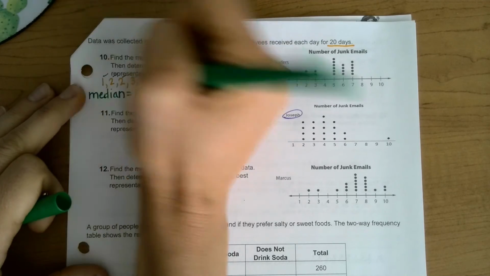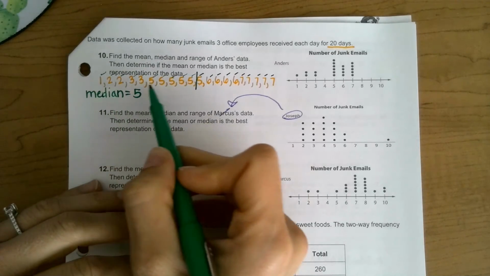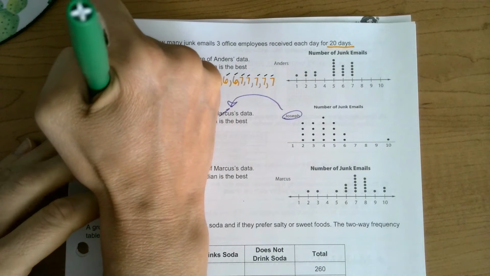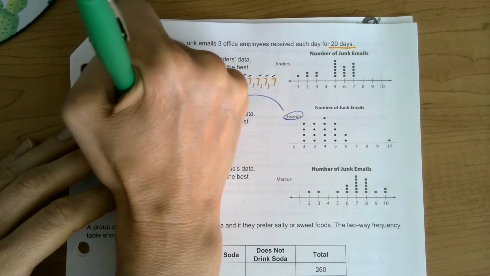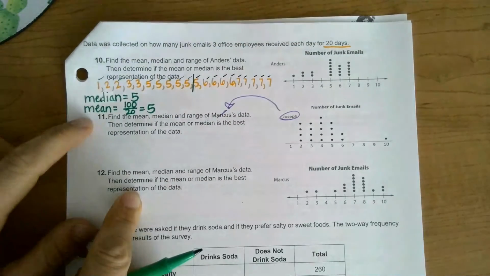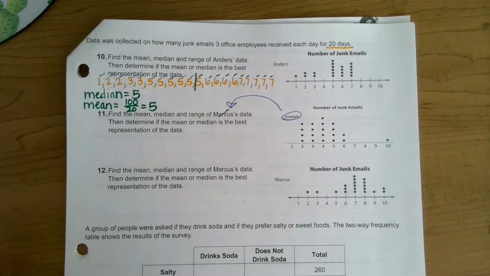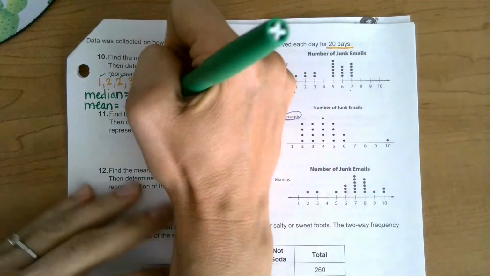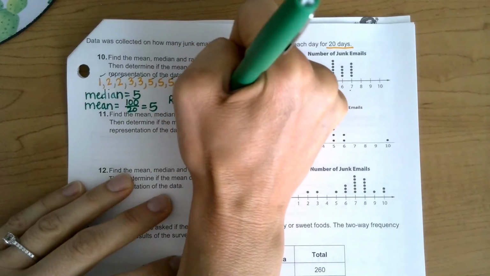Median equals 5. All right, then to find the mean, we want to add all of these numbers together and divide by the 20 numbers. So when you add them all together, it would be 100 divided by 20, which equals 5. So our median and mean are the same number. And then a range, again, is the highest subtracting the lowest data values that actually have frequencies. So our highest number with frequencies is 7, our lowest is 1. So the range is 7 minus 1, which equals 6.